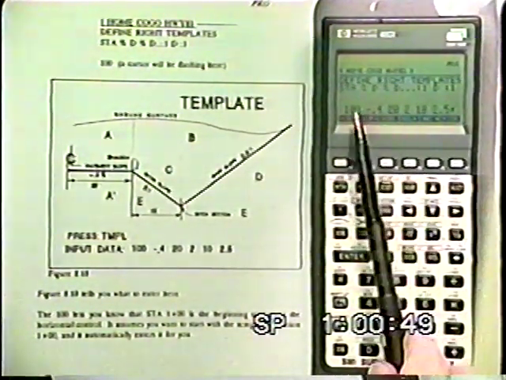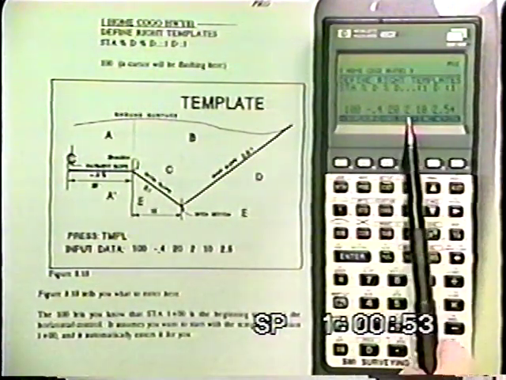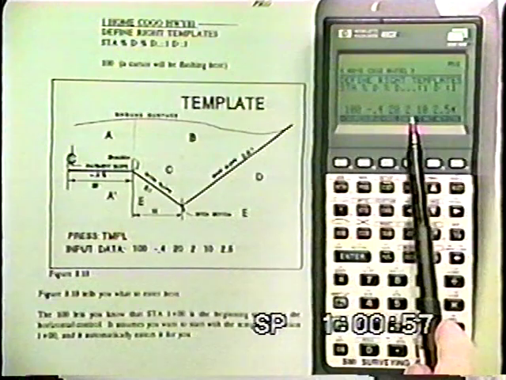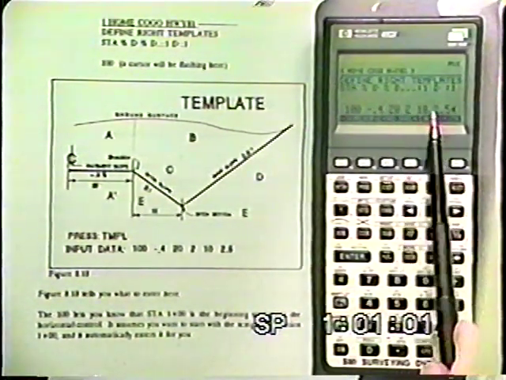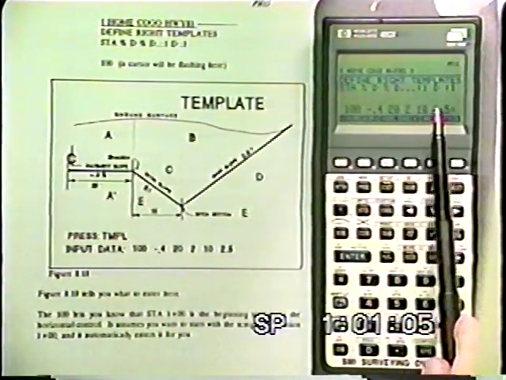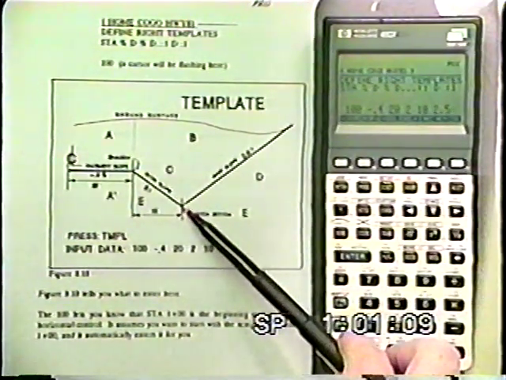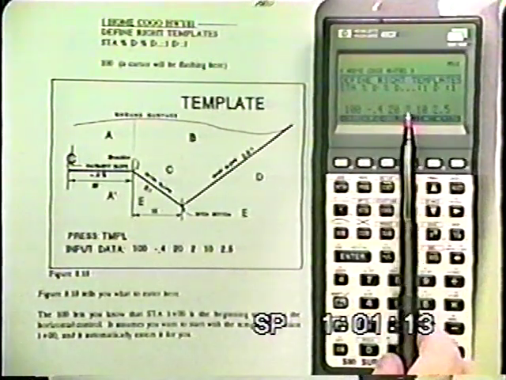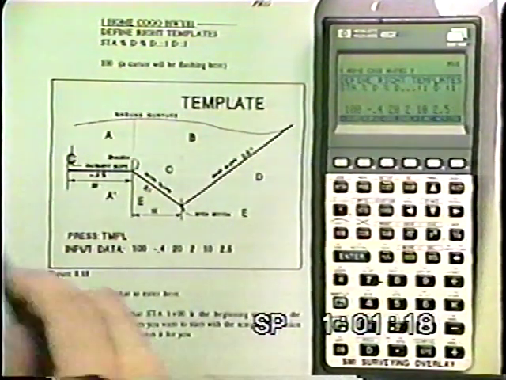So we have station, percent distance, and if we had more we'd keep entering them, all with spaces between them. Then the ditch slope from the shoulder to the ditch bottom, the ditch distance, the horizontal distance from the shoulder to the ditch bottom, and the back slope, the slope from the ditch bottom on out. Now it's necessary to enter those 3 elements whether you're in a cut or in a fill.